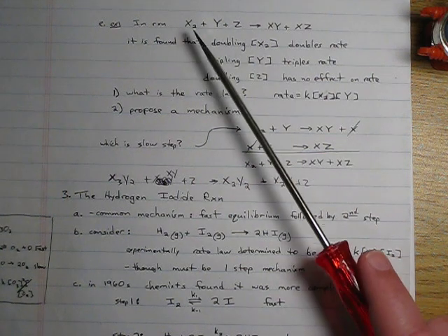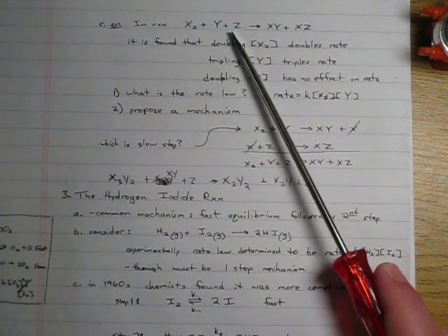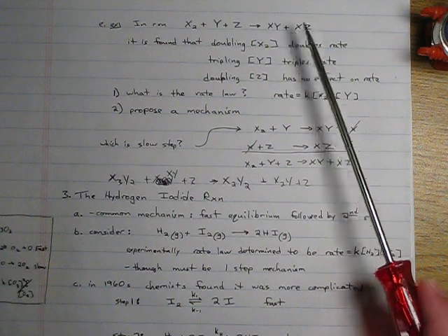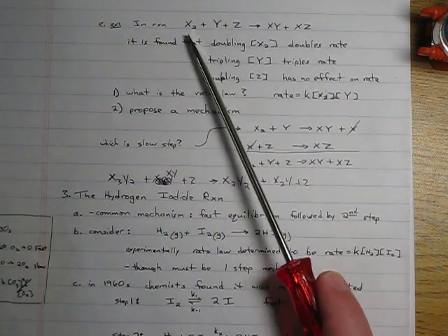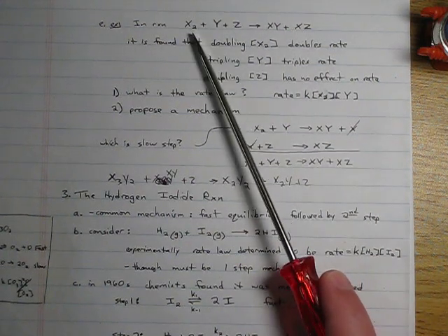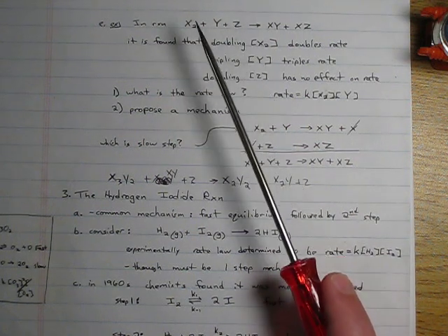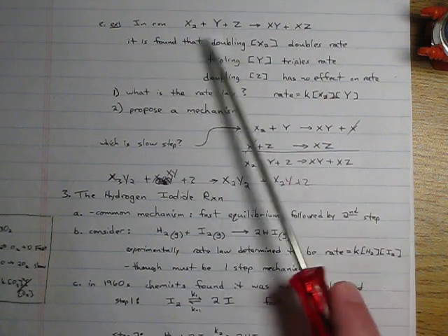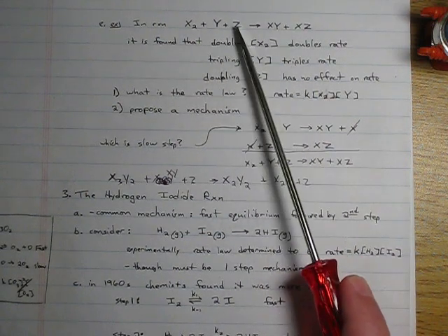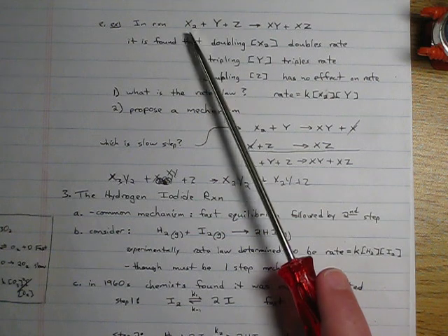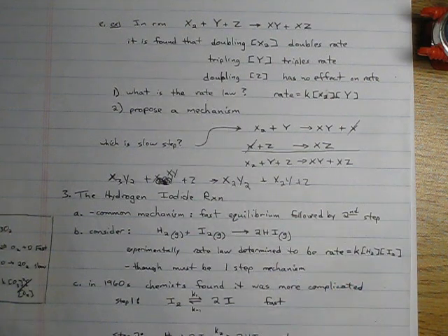Let's say we have X2 plus Y plus Z goes to XY plus XZ. Now, since this is X2, this would be something like O2 or maybe N2 plus, like, sodium plus, like, oxygen or something like that. N2 plus Na plus O, or something along those lines. These guys represent individual elements, and this represents a diatomic. Okay, and so the question is, and it starts easy, here's our reaction. X2 plus Y plus Z goes to XY plus XZ. What's the mechanism?